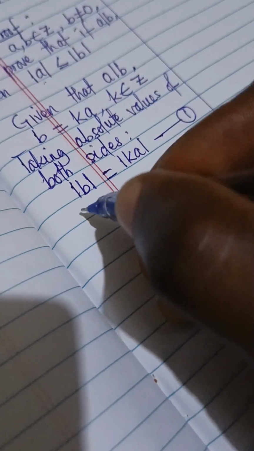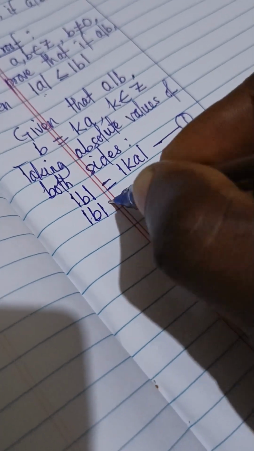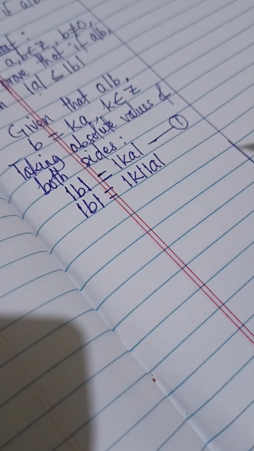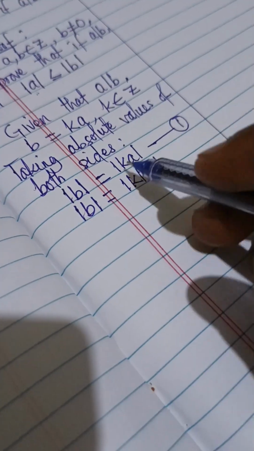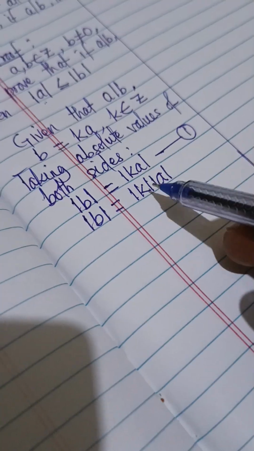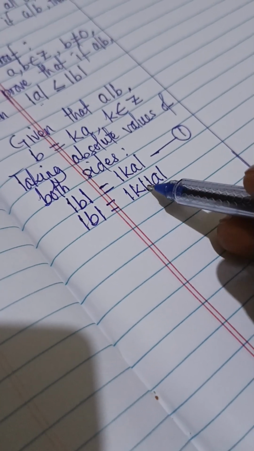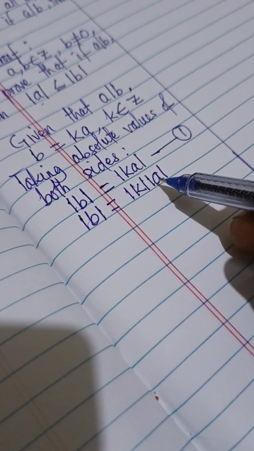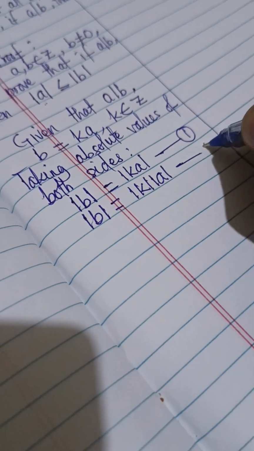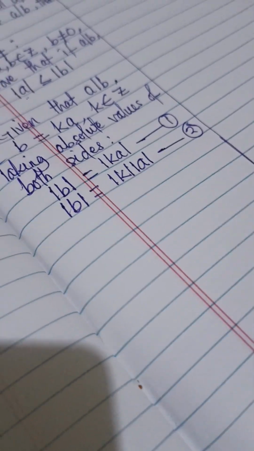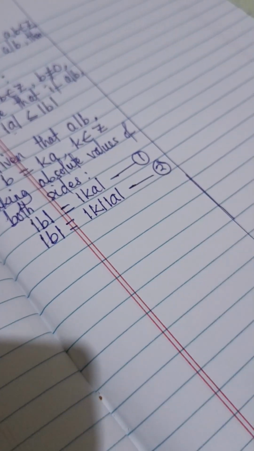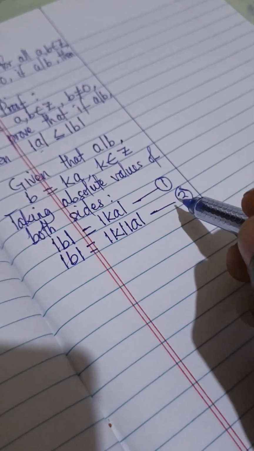Then I can write that the absolute value of B is equal to the absolute value of k times the absolute value of A. This is a property of absolute values. When you find the absolute value of a product of two integers, it is also equal to the product of the absolute values of the numbers. That's one property of absolute values that we must take very good note of. I'll name that equation 2.